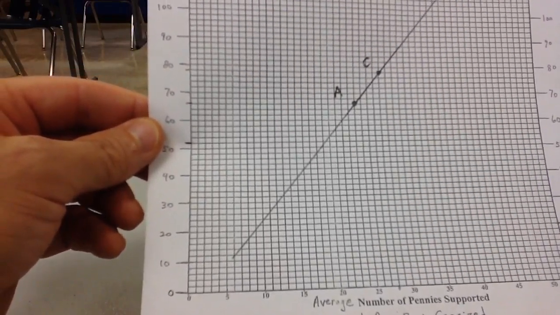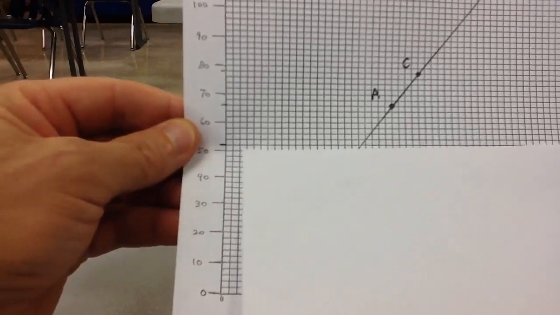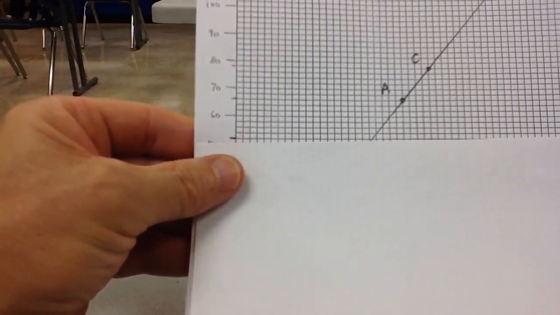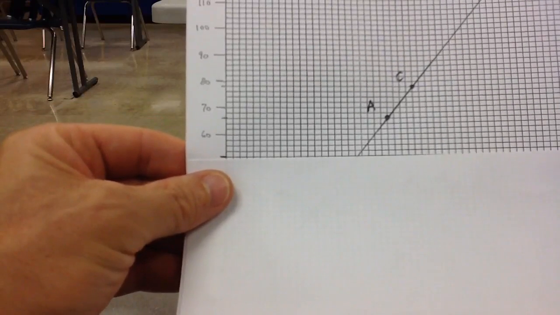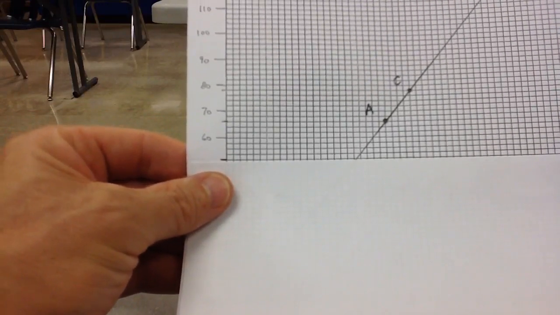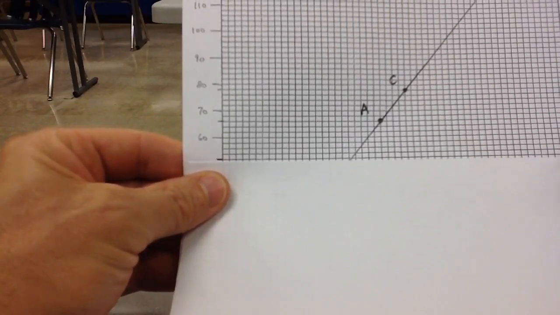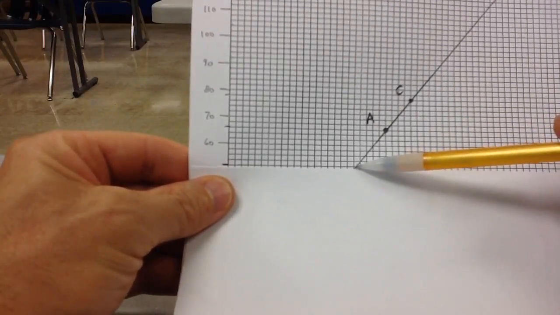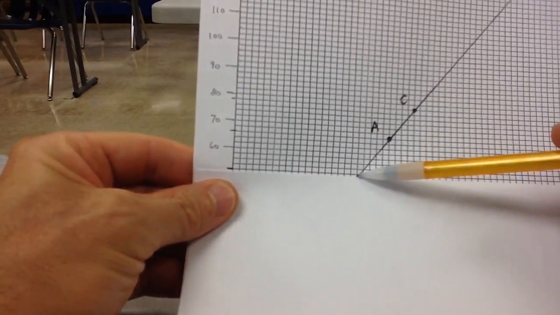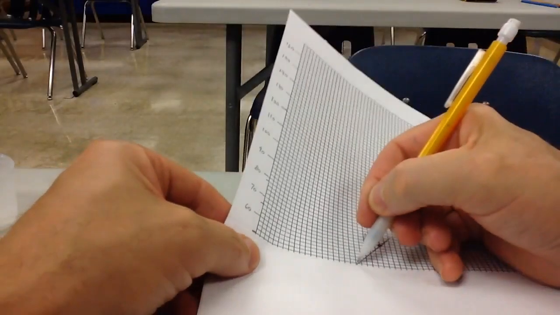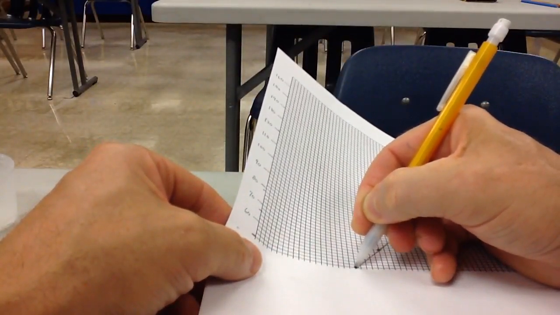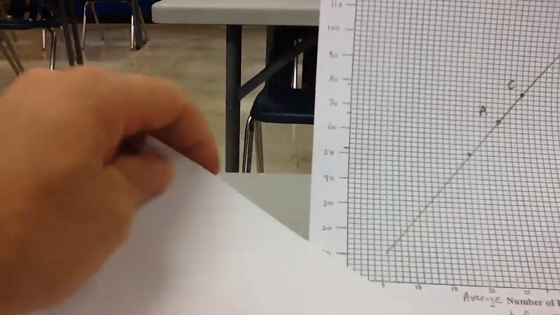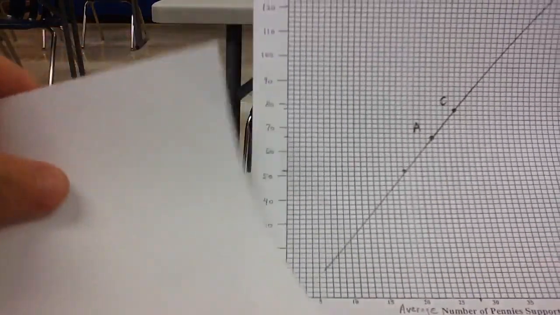Okay, so I suggest get a sheet of white paper, and if I follow that line over, all the way over to my extrapolation line, stay right on it, you can see that it's right there that it intersects. So I'm going to make a mark right there, and then see if this makes sense.